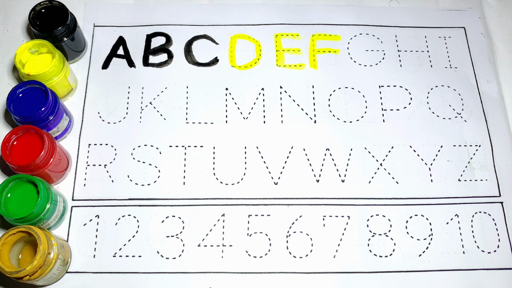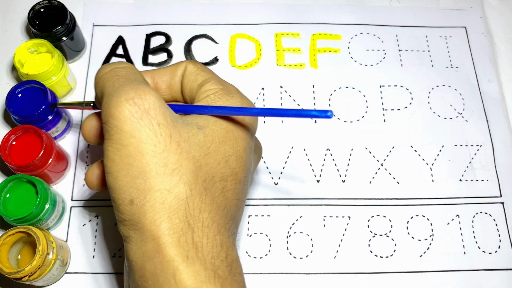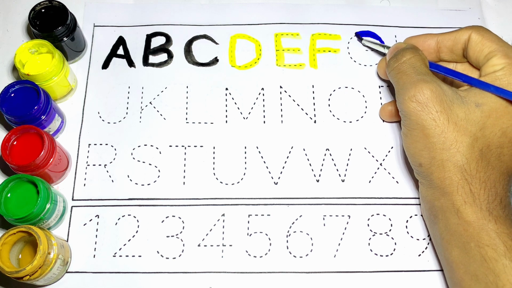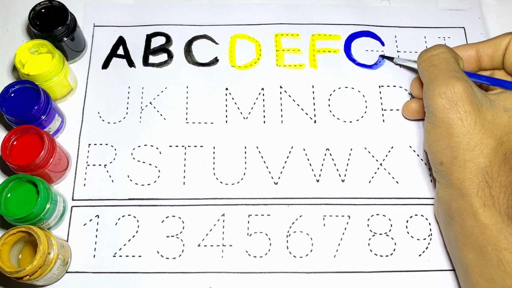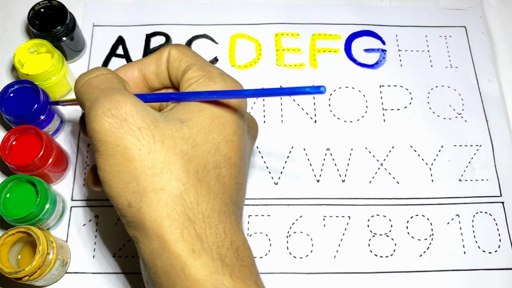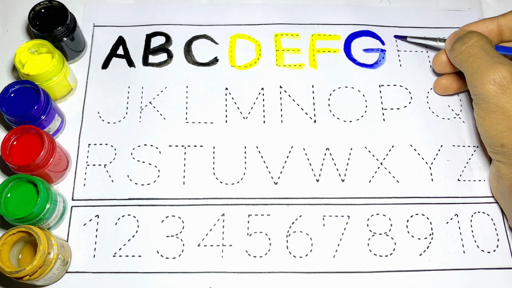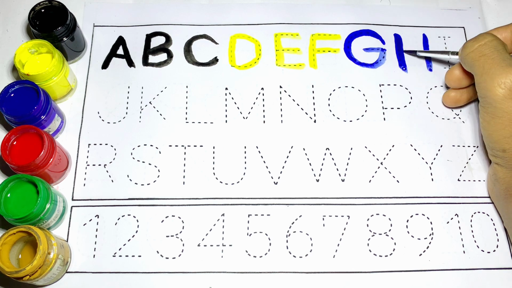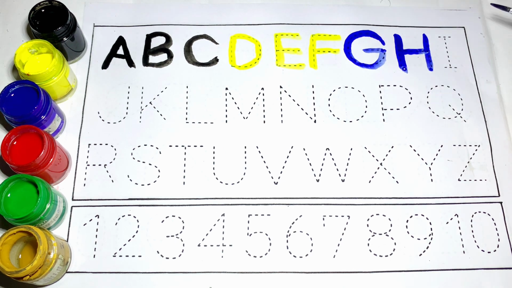G for God. G for grapes. And use blue color. Blue color. Kids, again use blue color and draw H. H for hen. H for helicopter.